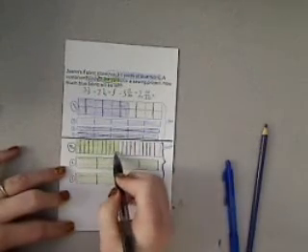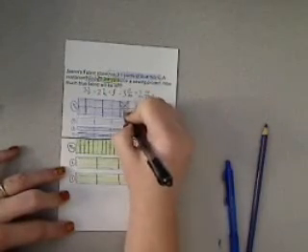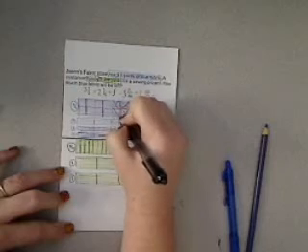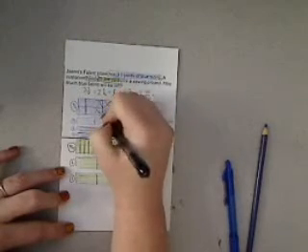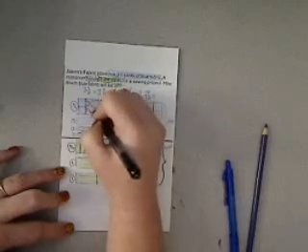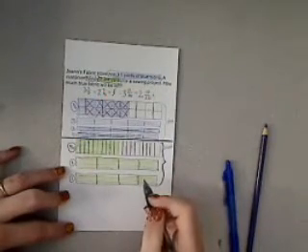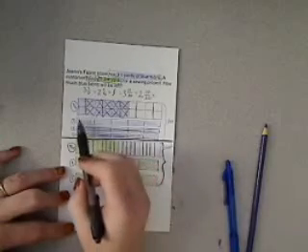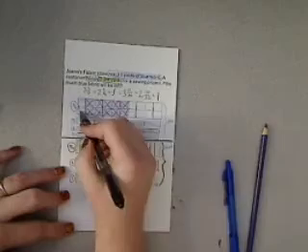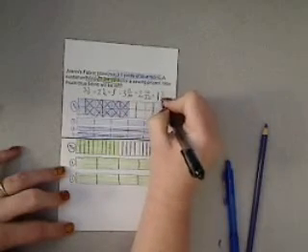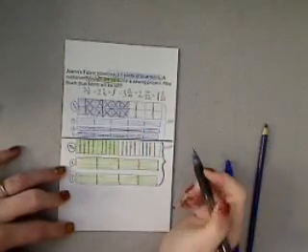And then I need to take away these 10. 1, 2, 3, 4, 5, 6, 7, 8, 9, 10. So looking at my model, I have 1 full yard and 2 pieces out of 20 left.